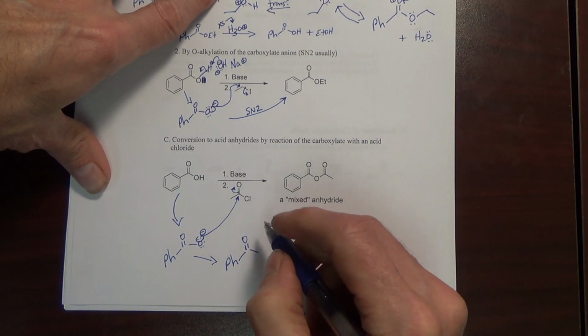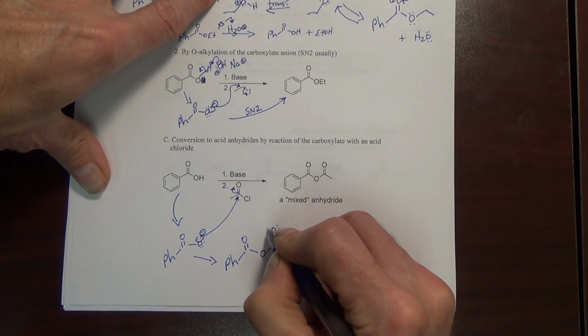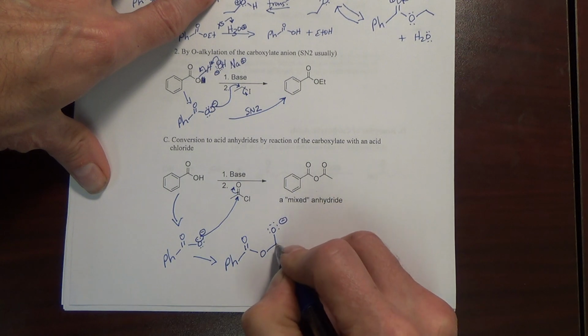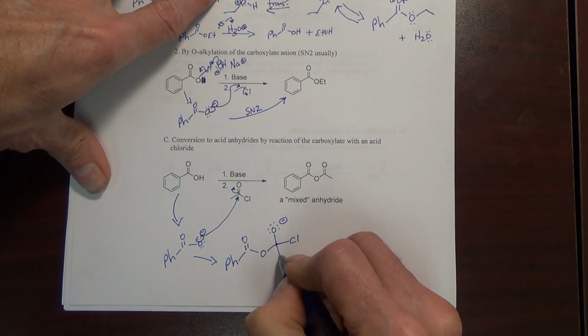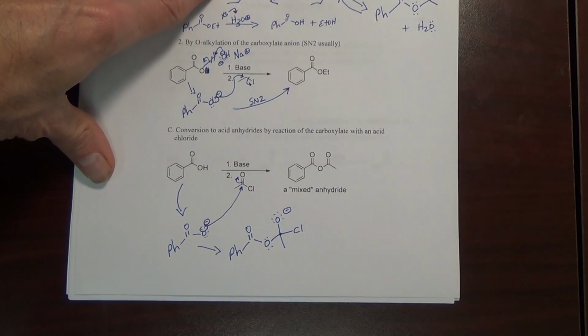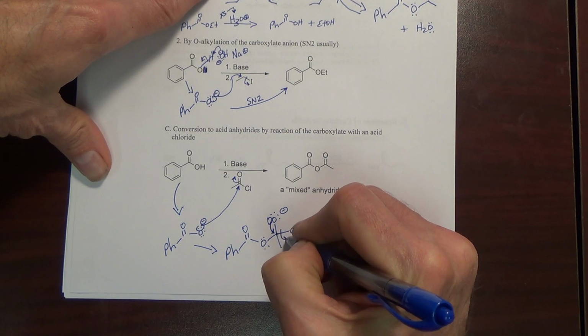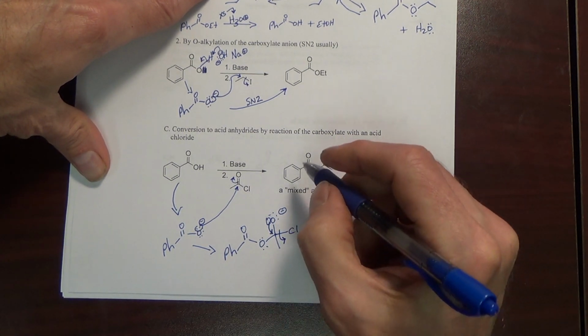When we react with the acid chloride, we get to this point here. Now the electrons can come back down and kick off the chlorine, and there you go.